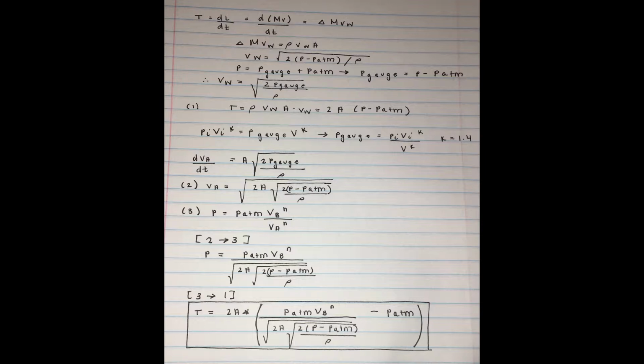Third, we explained the relationship between initial and final volumes of air and the atmospheric pressure, assuming a polytropic process. We used the ideal gas law between states A and B and solved for P. Combining our three equations, we found an expression for thrust force that we then used to help us determine the trajectory of the rocket.